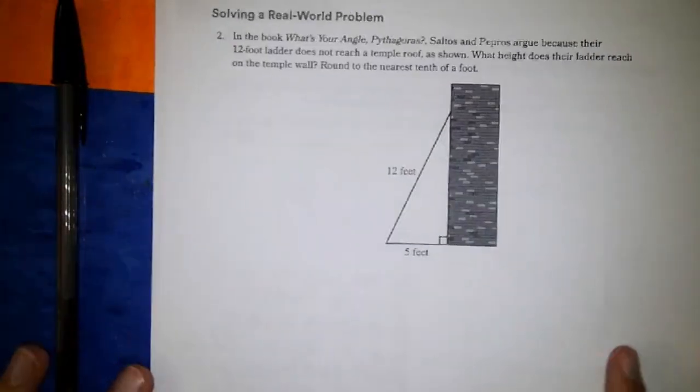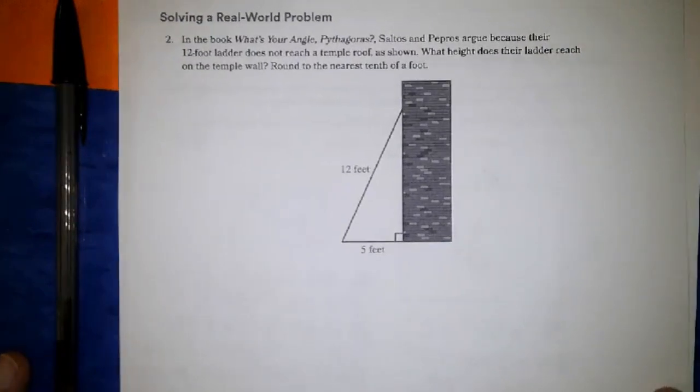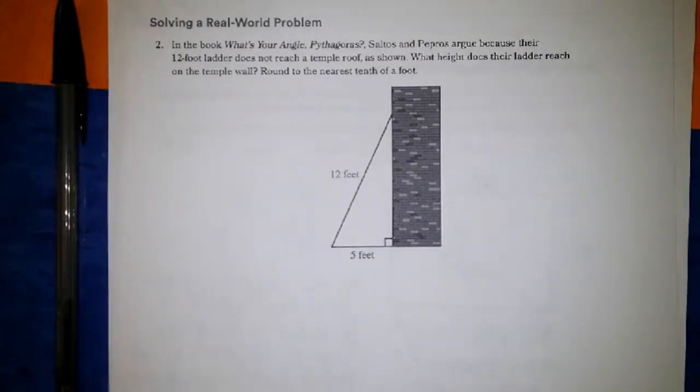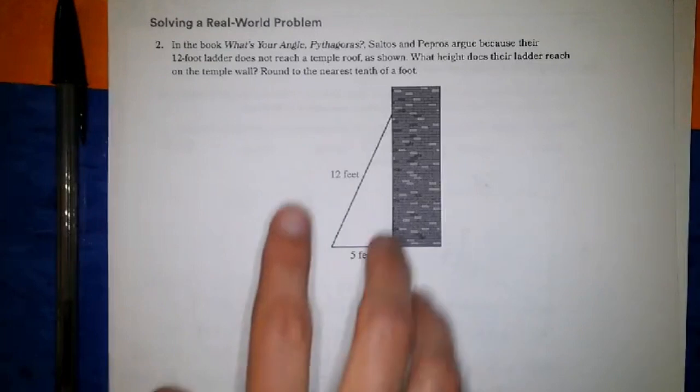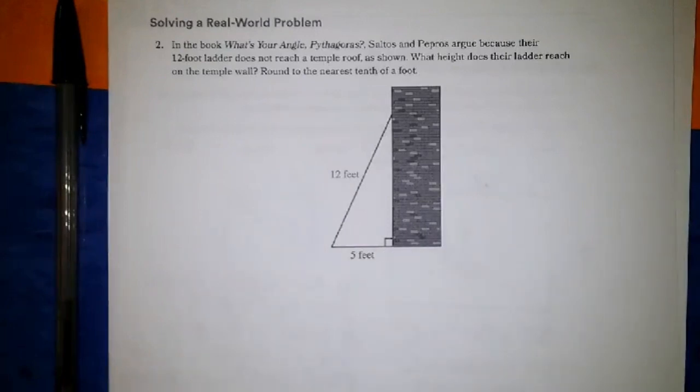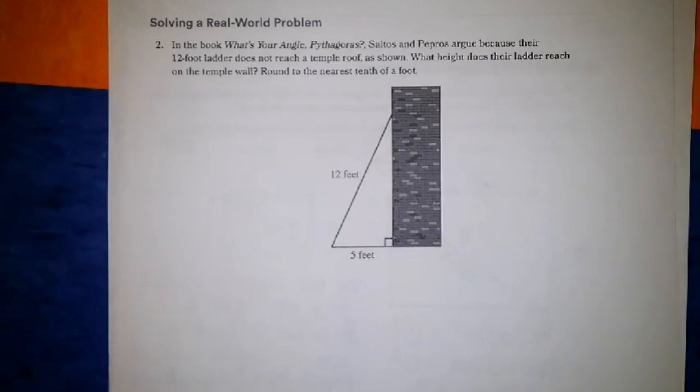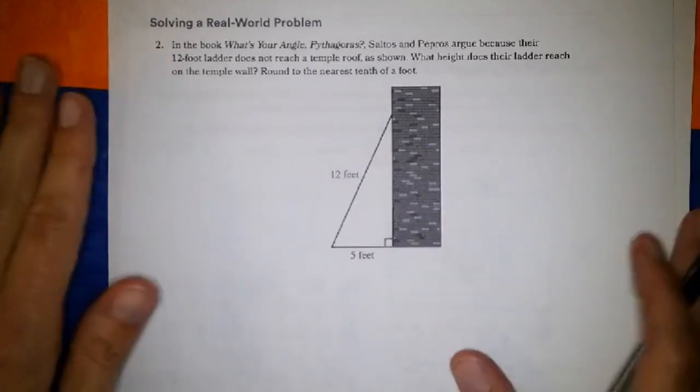Okay, here we go. So now we're going to do solving a real world problem using our Pythagorean theorem. In the book, What's Your Angle, Pythagoras, Saltos and Peppers argue that their 12-foot ladder does not reach a temple roof as shown. What height does their ladder reach on the temple wall? We're going to round to the nearest tenth of a foot.